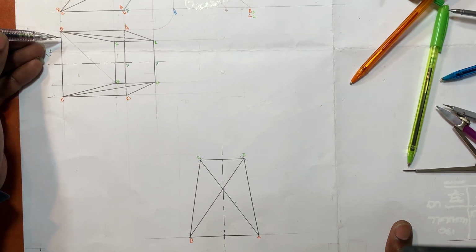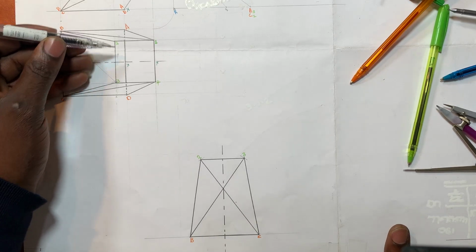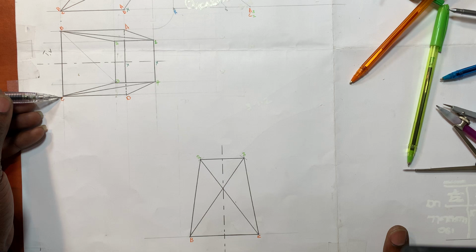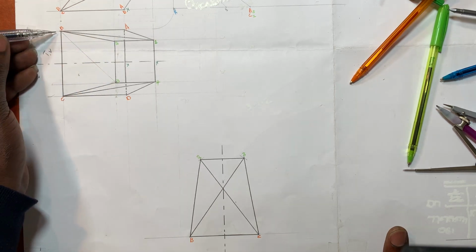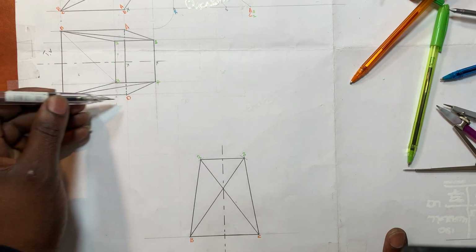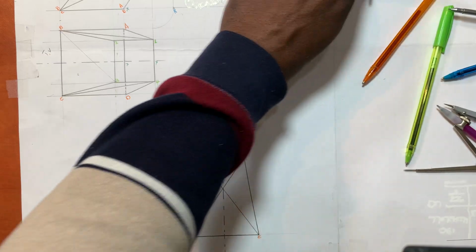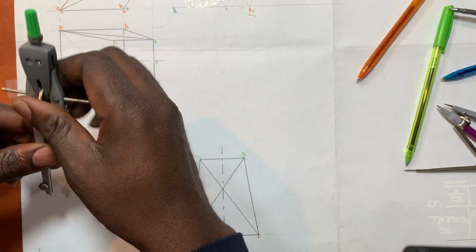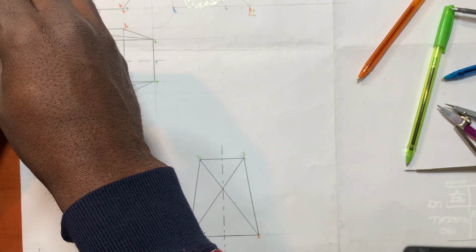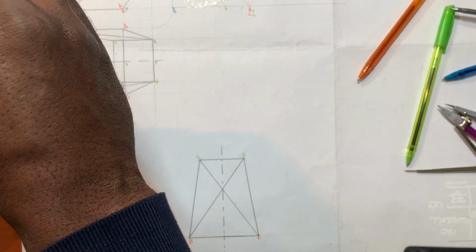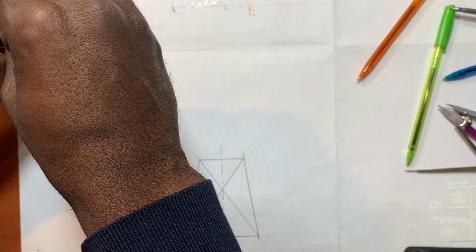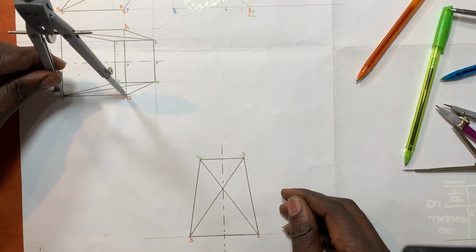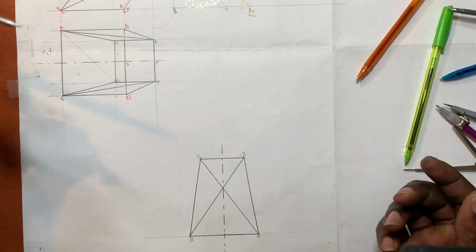I'm actually tracing from my top, B, 2, 3, C, isn't it? So I can now place it at B to A, and I know that B to A is the same as C to D. This is it. Then I don't convert.